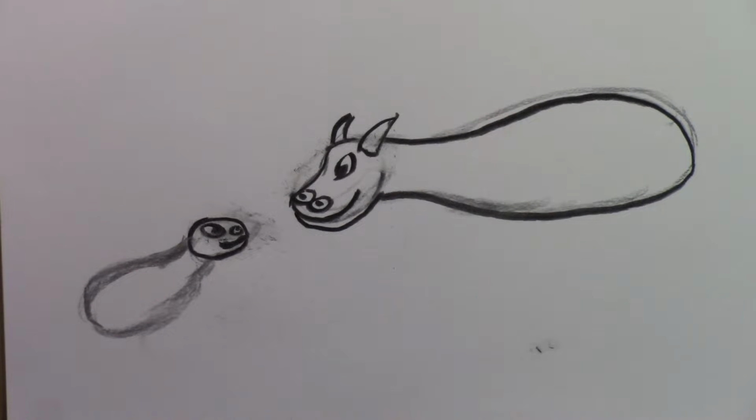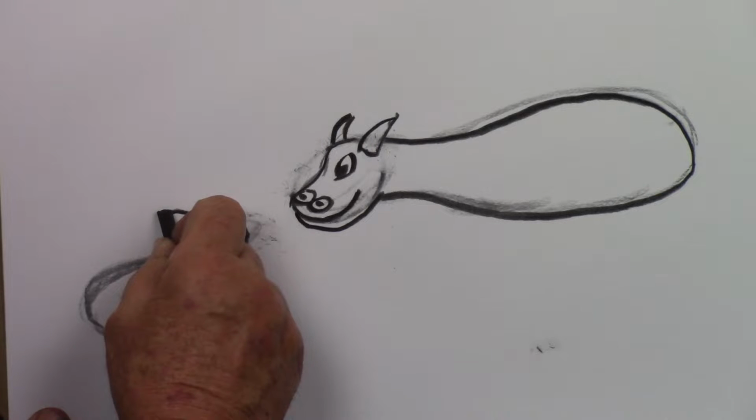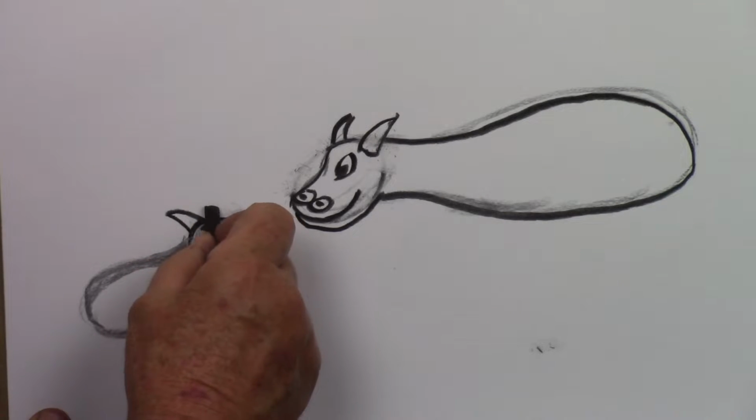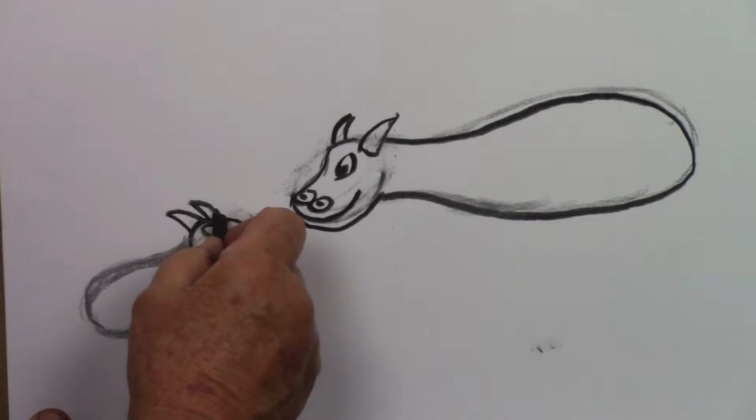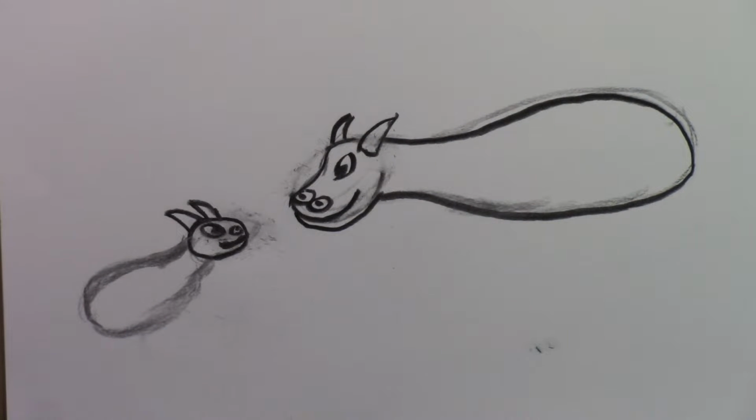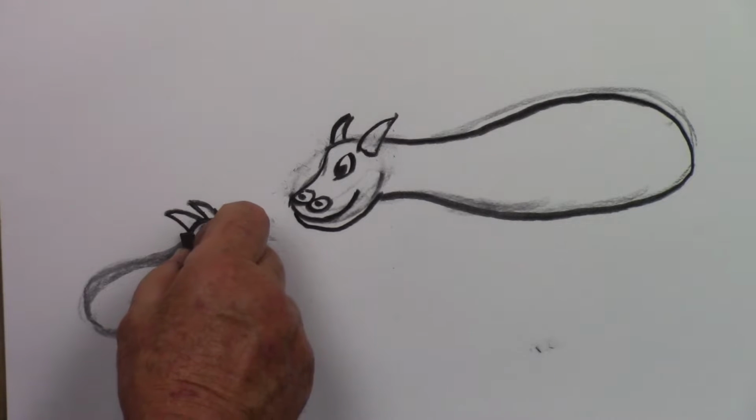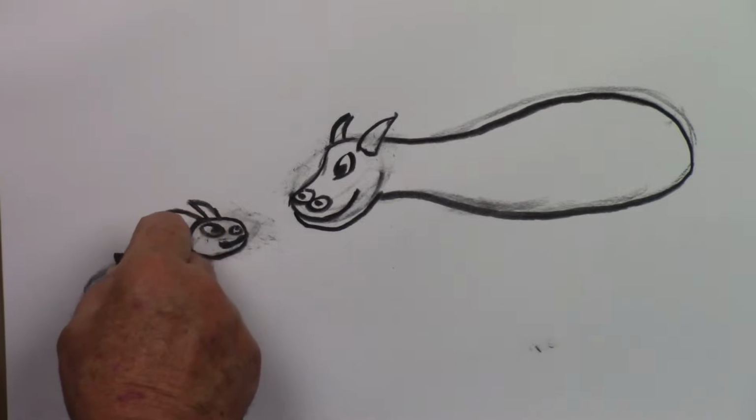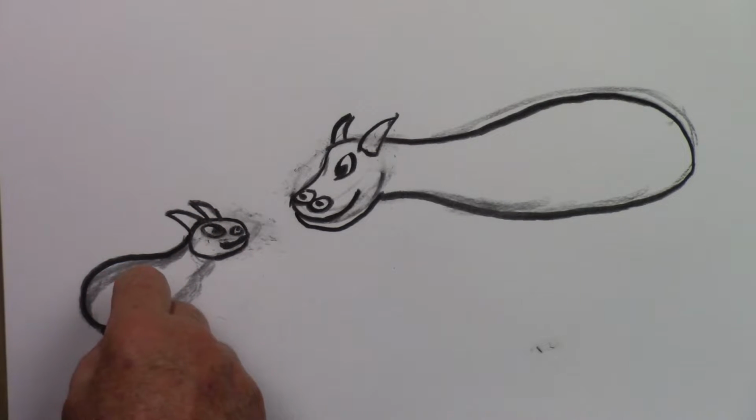See how simple that is compared to this one? And then 2 horns. And then we'll take the back of the head and we'll go like this out onto the body.